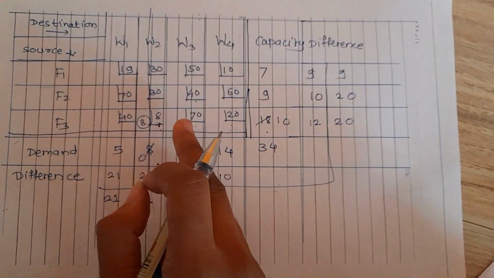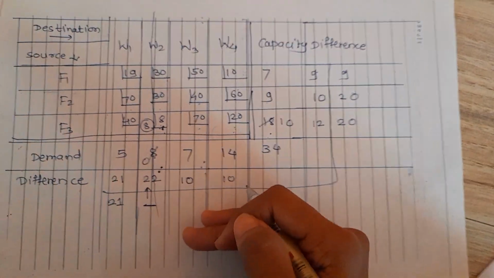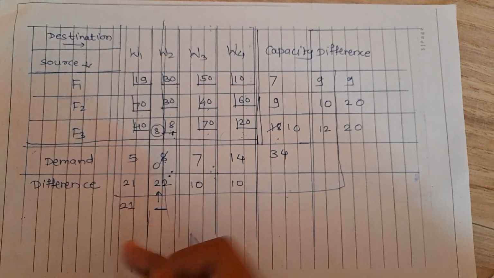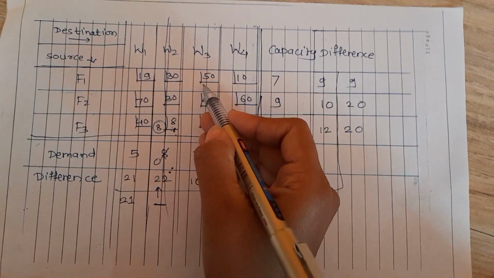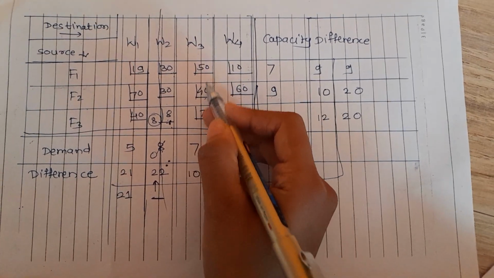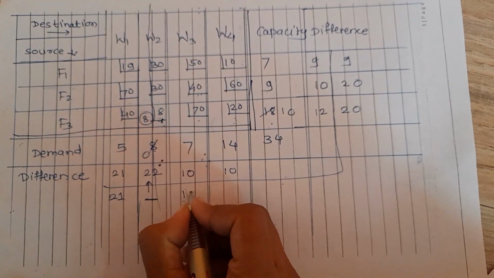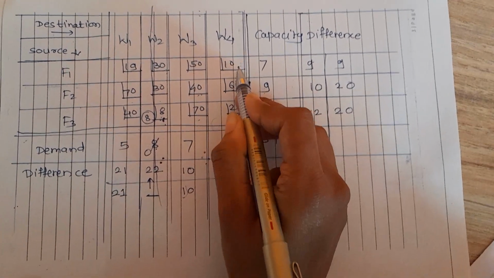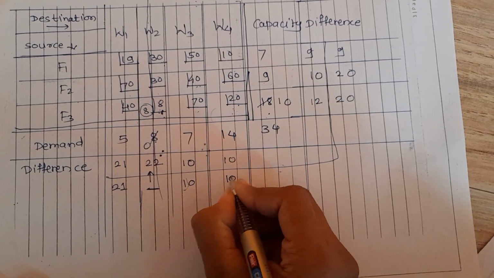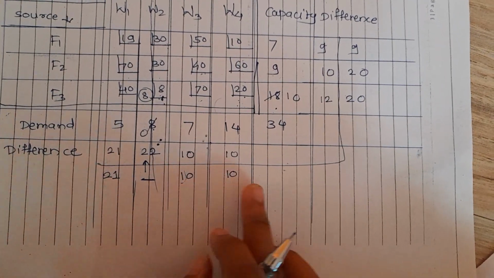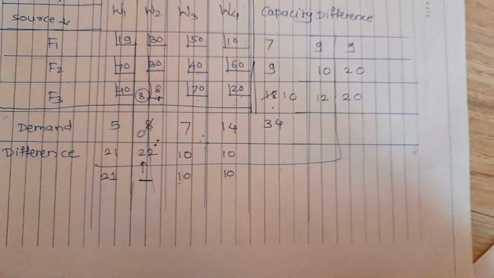Okay, you can solve the transportation problem again in that way, and W2 is not included there. In the third column, 50, 40, 70, the minimum values are 50 and 40, their difference is 10. Next, the last column, 10, 60, 20: 20 minus 10, the difference is 10. Now again see all the differences: 21, 10, 10, 20, 20 and 9.